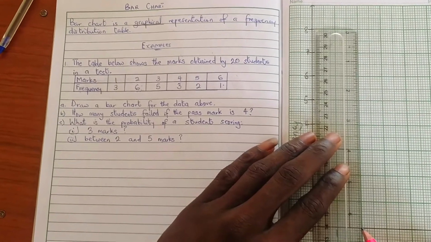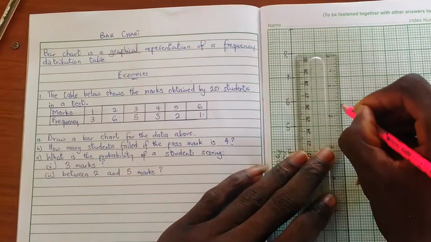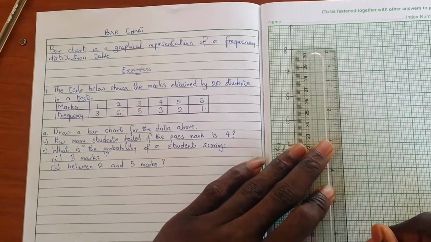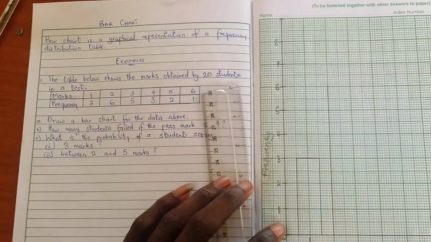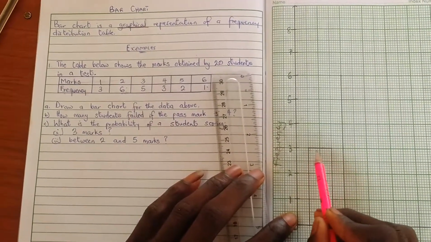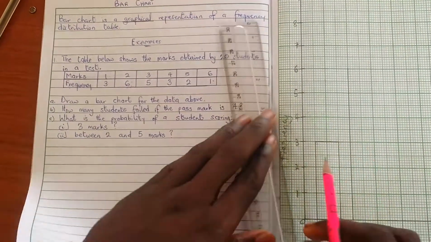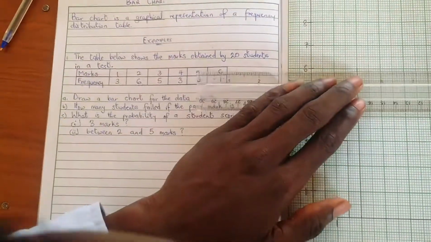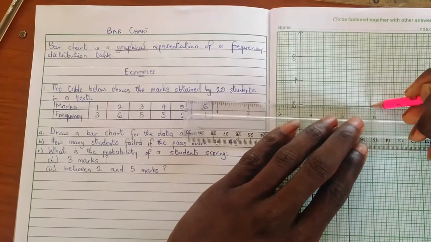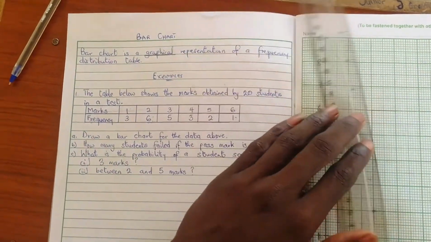So we rule from here up to 6, and this is where the 6 is. Also, you have to make sure that the breadth of the bars are also the same. So if this bar is 2 centimeters, then I have to also make sure that the breadth for this bar is also 2 centimeters.